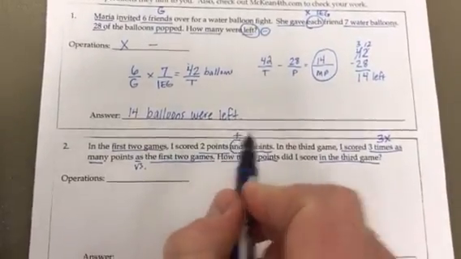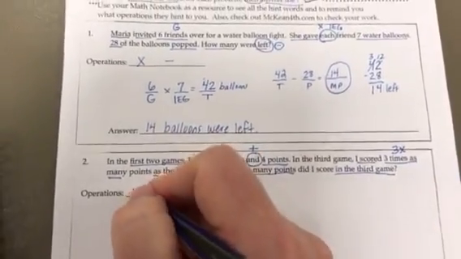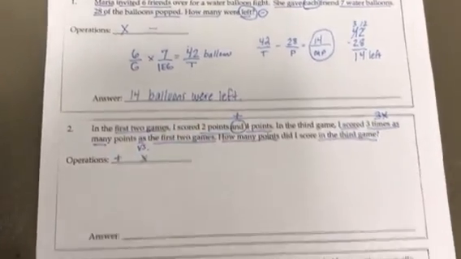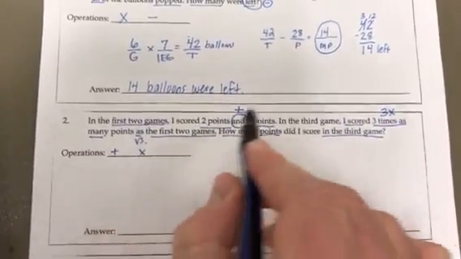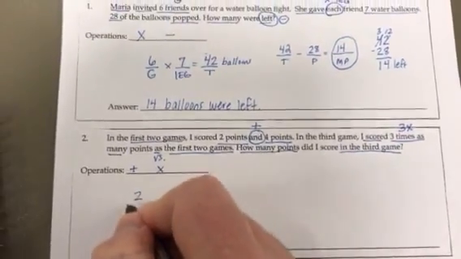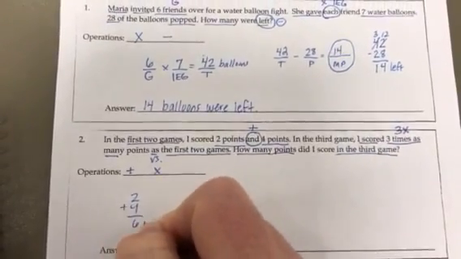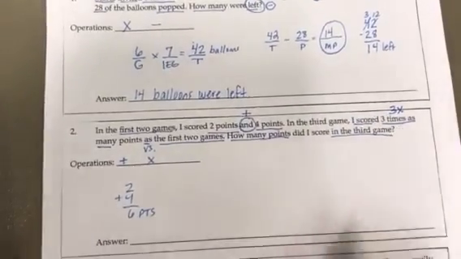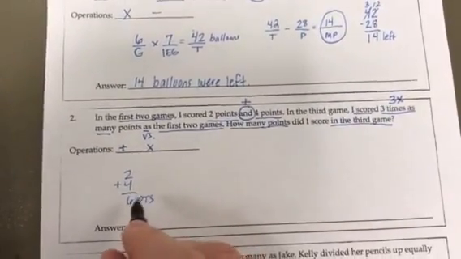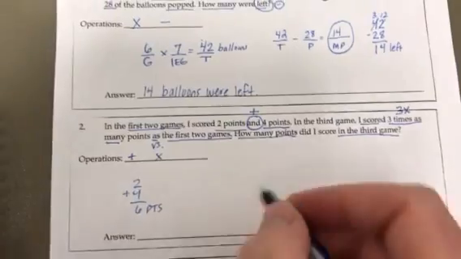So we can see we're adding and then multiplying, so we're going to put our two operations. Let's go ahead and find how many points we scored in the first two games. We have 2 plus 4, which is obviously 6 points. Now we can do this problem. And this is the first two games. So I scored 3 times as many.